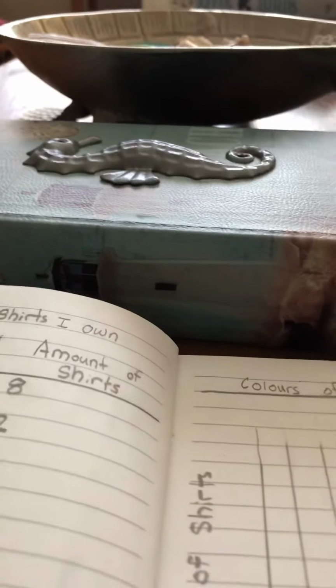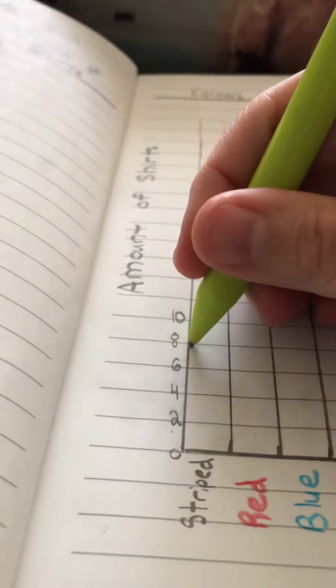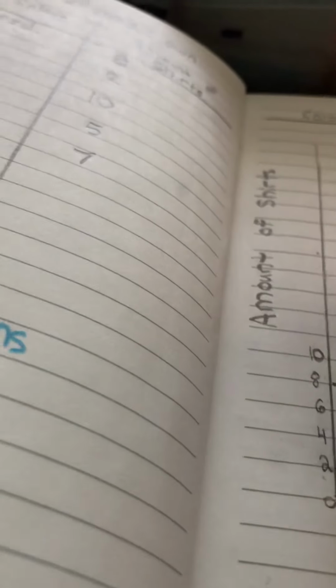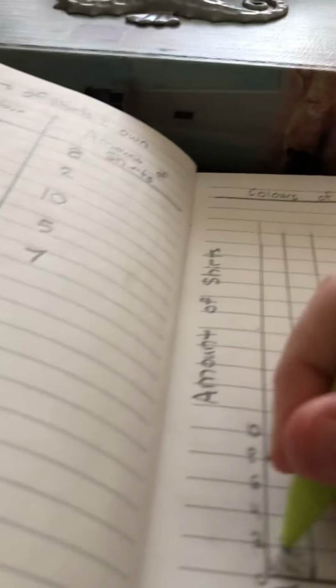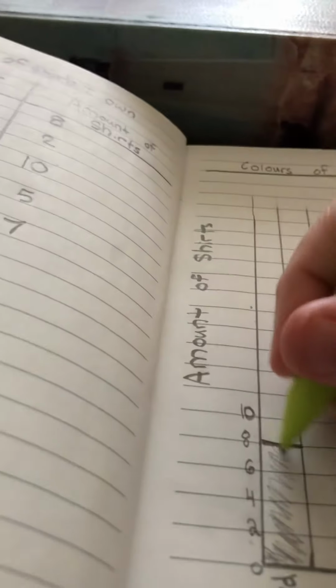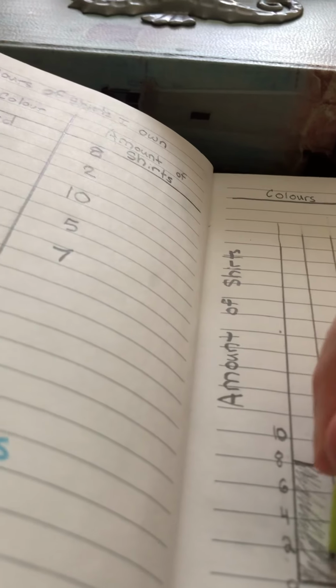So I had 8 striped shirts. That's easy enough to color in, and I'm just gonna use my pencil for this one. So I find where 8 is, I draw a line, just like this, and then I color that in all the way up to 8. So that means I had 8 striped shirts.